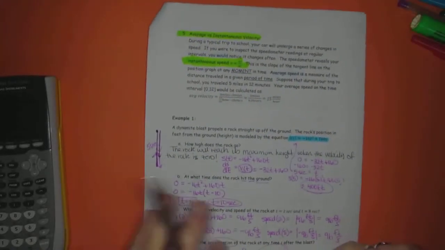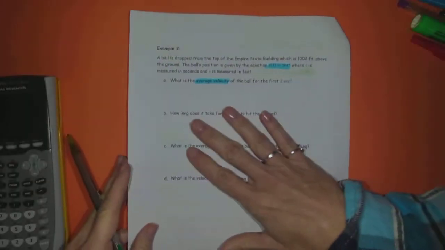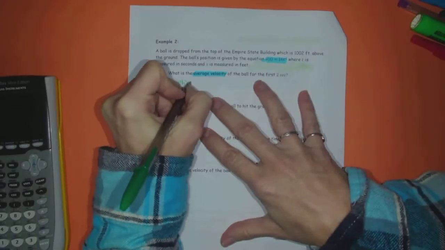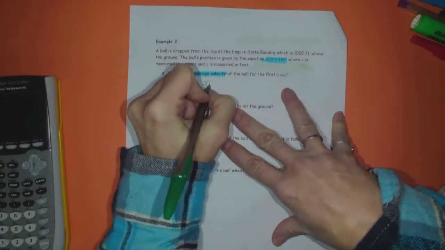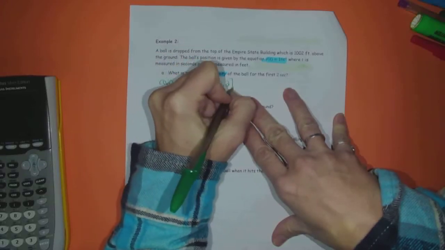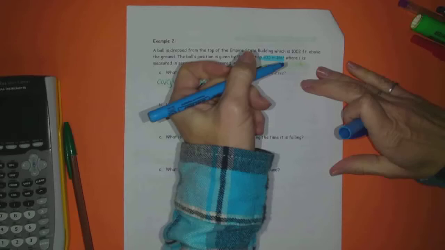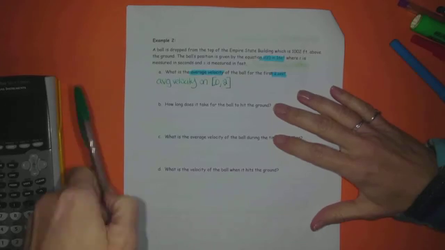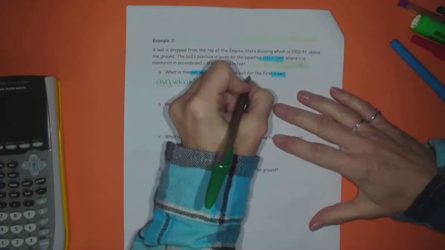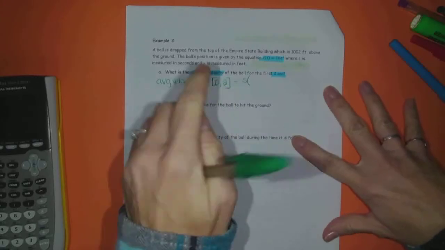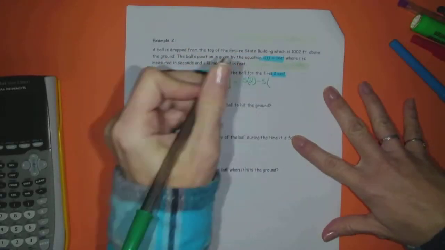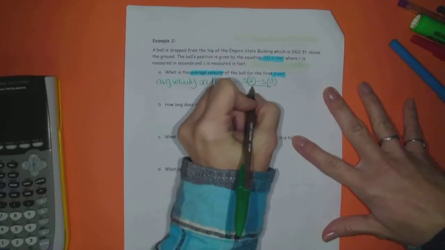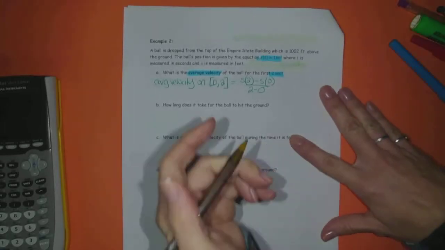So when I set this up, it's going to be average velocity on, I like to say, the time interval 0 to 2 seconds. That's the first 2 seconds. So the average velocity on the first 2 seconds is the position at the ending time, which is 2 seconds, minus the position at the start, which is 0 seconds, divided by the elapsed time, which is 2 seconds minus 0 seconds.